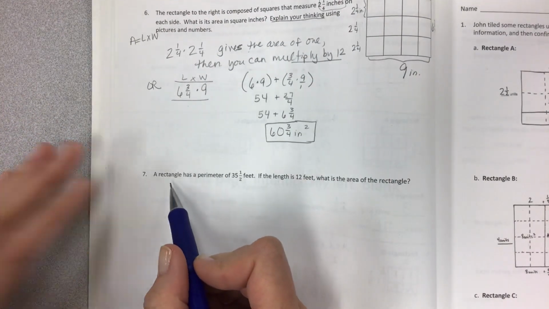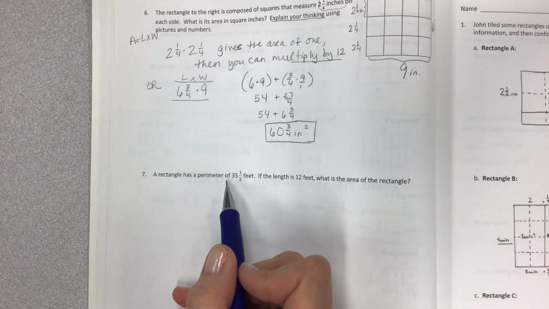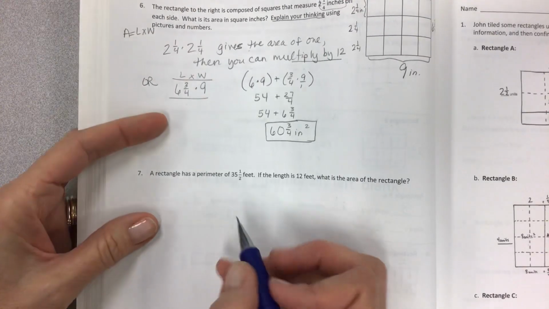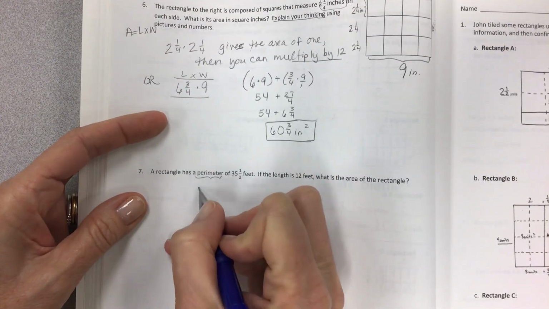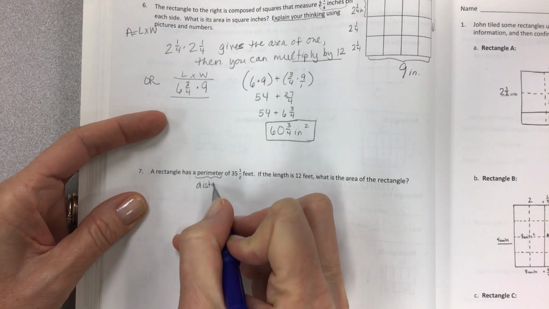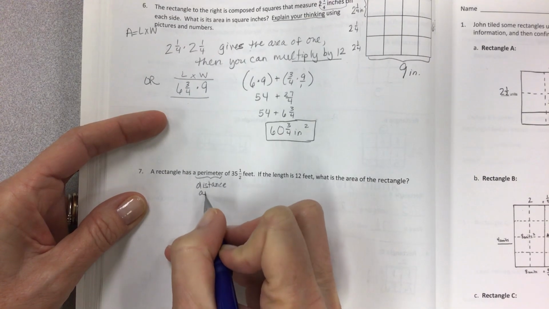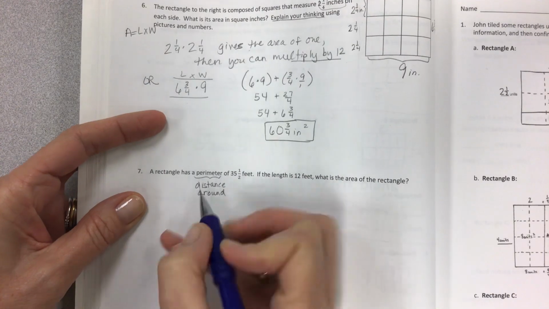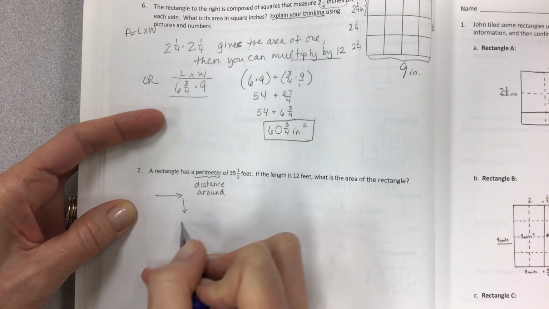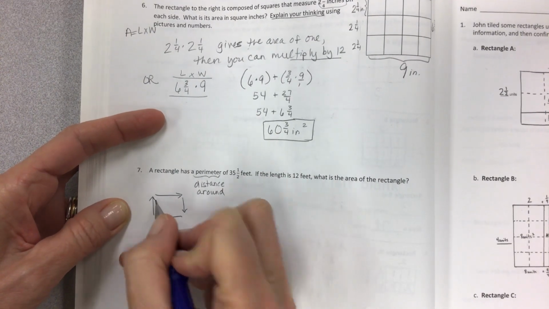And then finally, let's wrap it up with number 7. A rectangle has a perimeter of 35.5 feet. So remember that perimeter is the distance around. We haven't talked about it for a while. And that's just going to be like this way, plus this way, plus this way, plus that way.